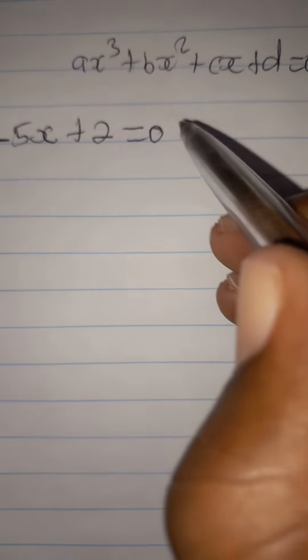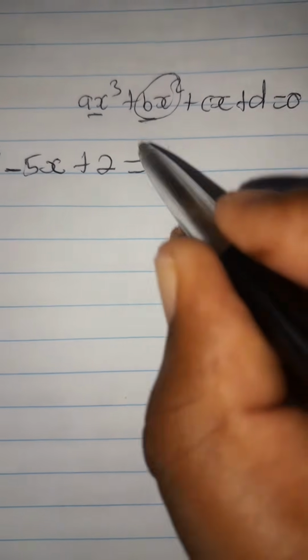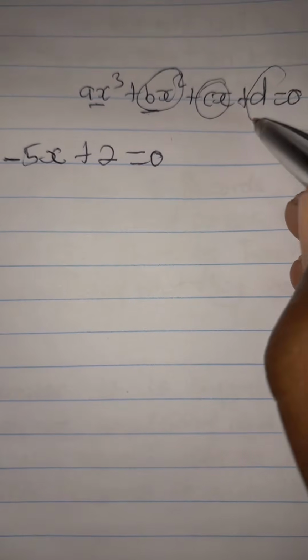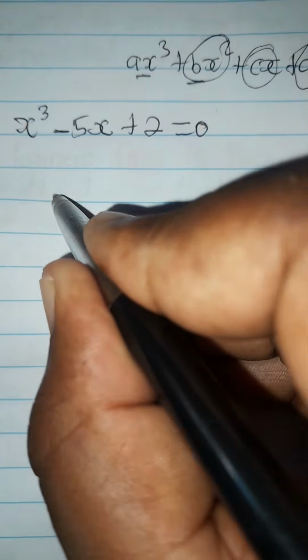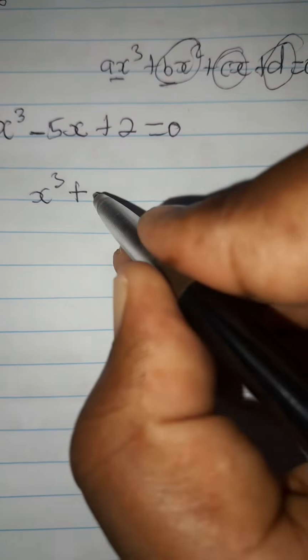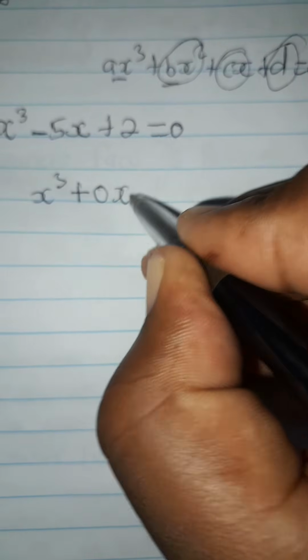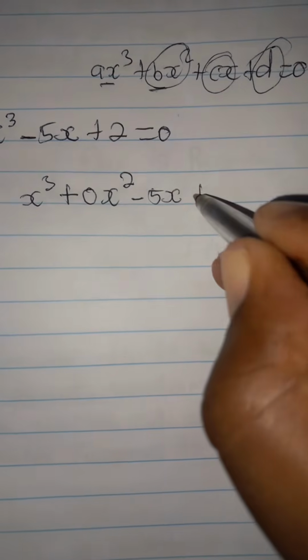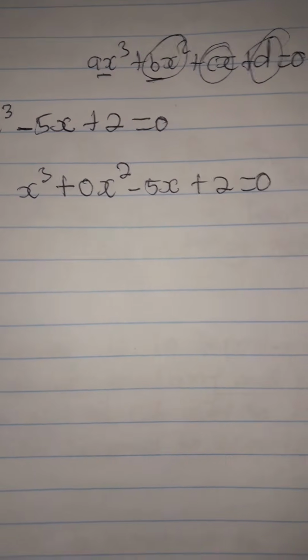From this equation, we can see that we do have x cubed, but do we have bx squared there? Definitely we don't have bx squared. Instead, we have cx, we also have d. So what do we do when it's like this? You need to rewrite this as x cubed plus, then since it's not given, we don't have b, so we are going to place 0. So it's going to be x cubed plus 0x squared minus 5x plus 2 equated to 0.